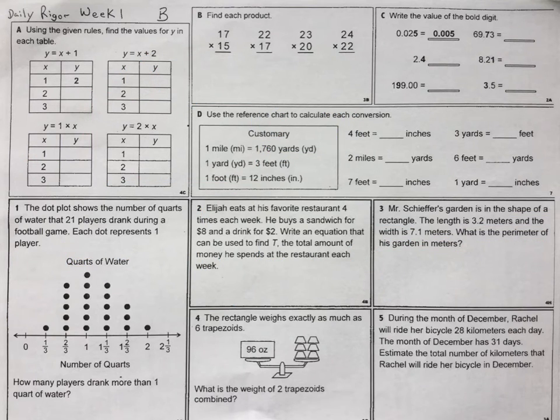Number 4. The rectangle weighs exactly as much as 6 trapezoids. What is the weight of 2 trapezoids? So they want to know what the weight of 2 trapezoids combined is. So say I want to know how much these 2 down here weigh. All right. So the rectangle weighs exactly 96 ounces. What can I do to find out how much each one of these trapezoids is individually?